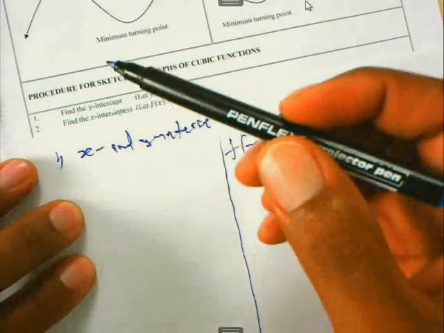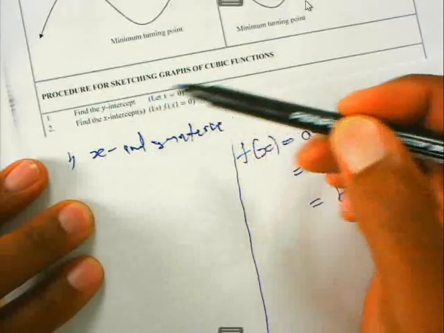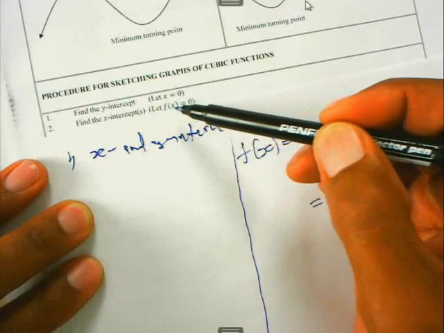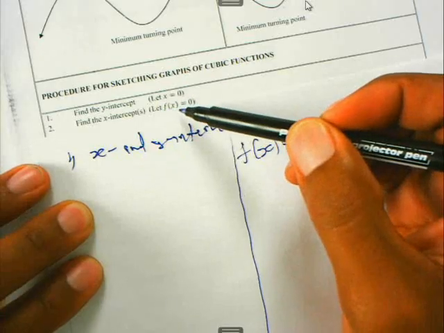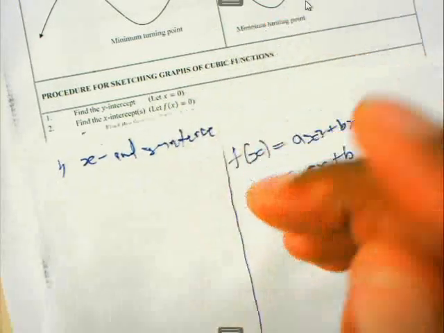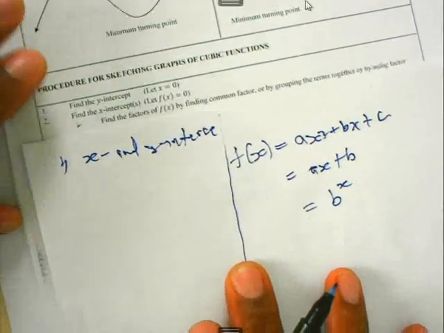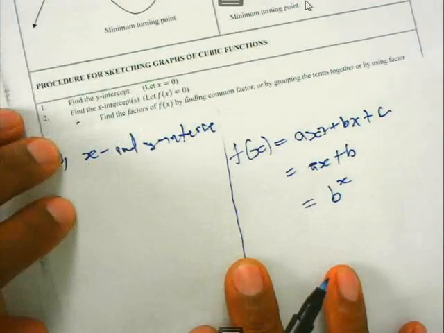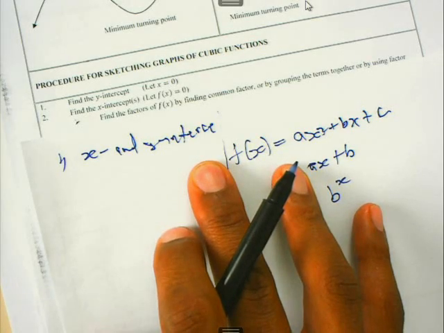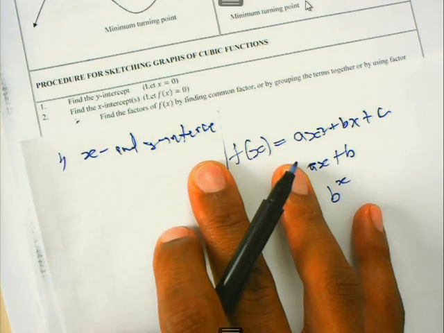As you can see here, like we said, to find the y-intercept, you let x be 0, and to find the x-intercept, you let f(x) be 0. That f(x) represents the y value. I think, boys and girls, you have this one clearly. Right, and remember now, we are talking about the cubic function here. Then we are expecting to have a cubic equation, right? Now, how do you solve the cubic equation?